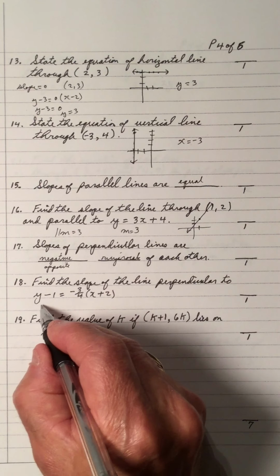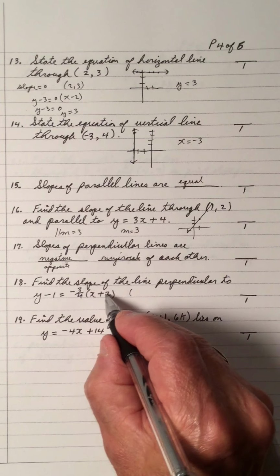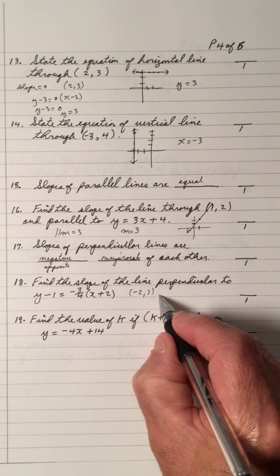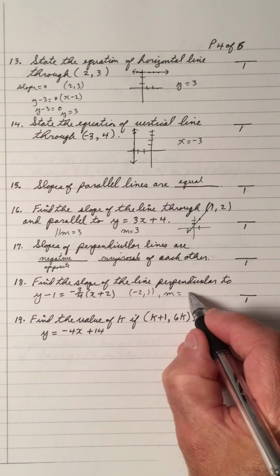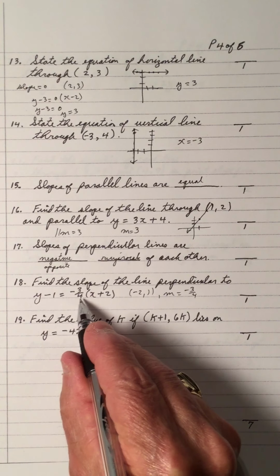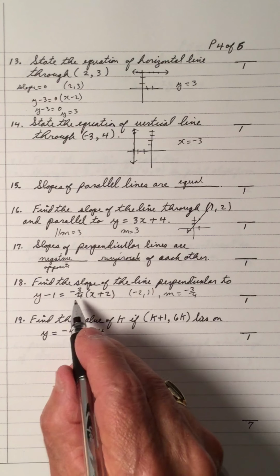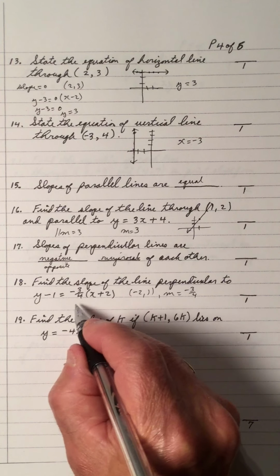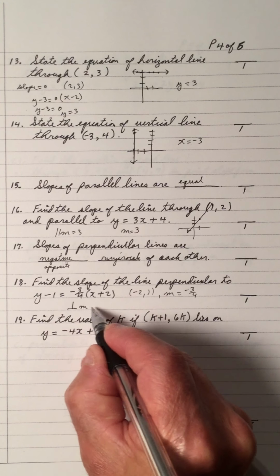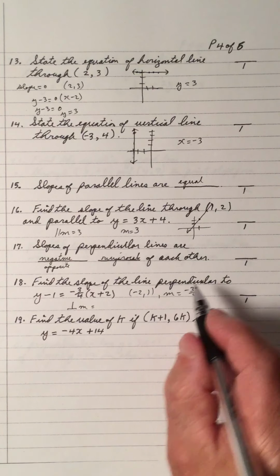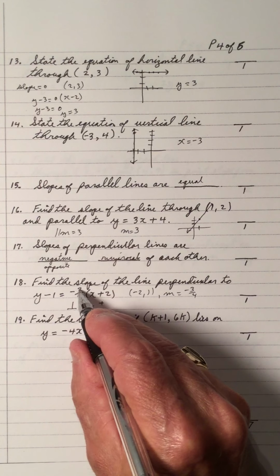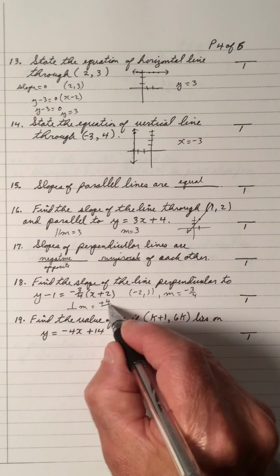So this line has a point of x is negative 2, y is 1, and the slope of this line is negative 3/4. The slope is negative 3/4. So the perpendicular slope is the negative reciprocal. The opposite of a negative is a positive, and the reciprocal of 3/4 is 4/3.